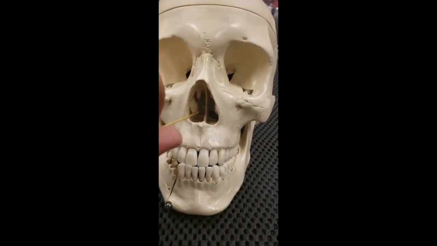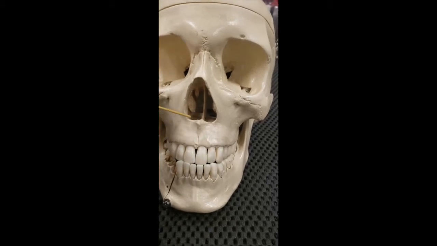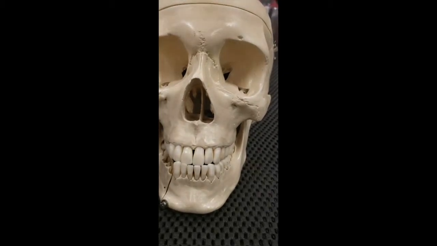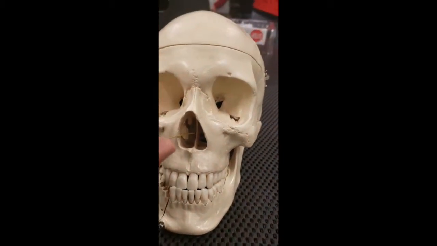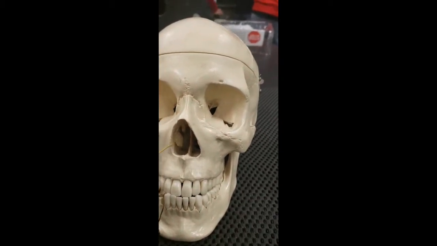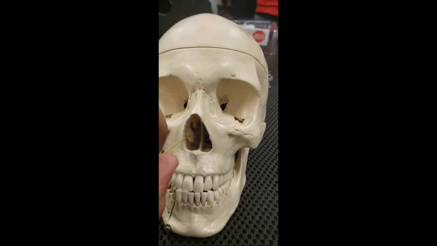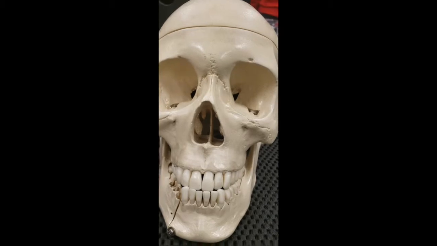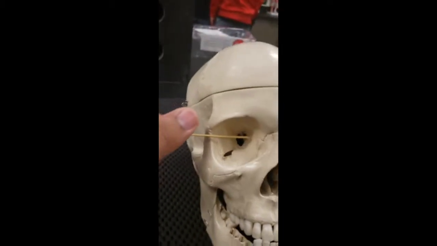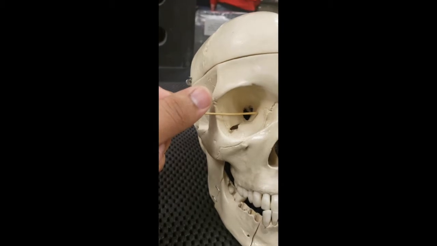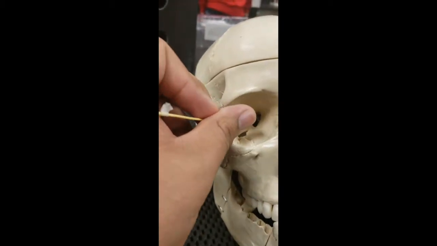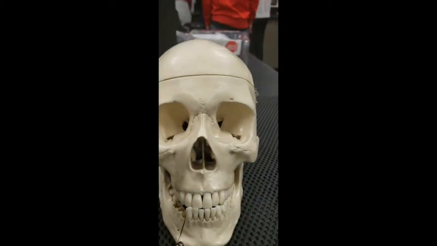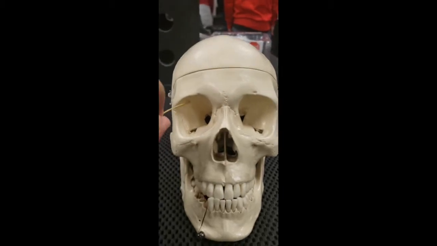We have the zygomatic bone. It's right here. And we also have the perpendicular plate and the middle nasal concha. So this is the perpendicular plate and the middle nasal concha. They both make the ethmoid bone. We have the lacrimal bone right inside the orbit. And we have the orbit canal right in here. And finally we also have the greater wing of the ethmoid bone right here.